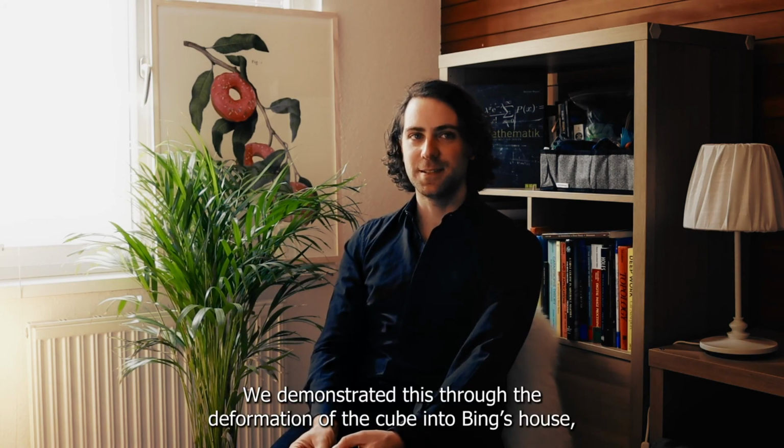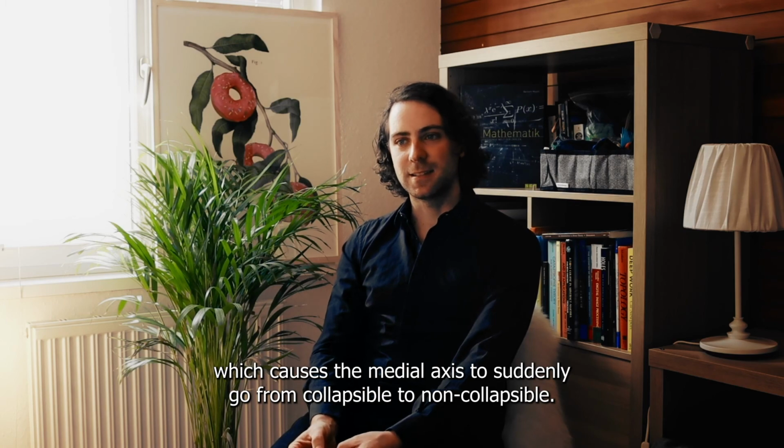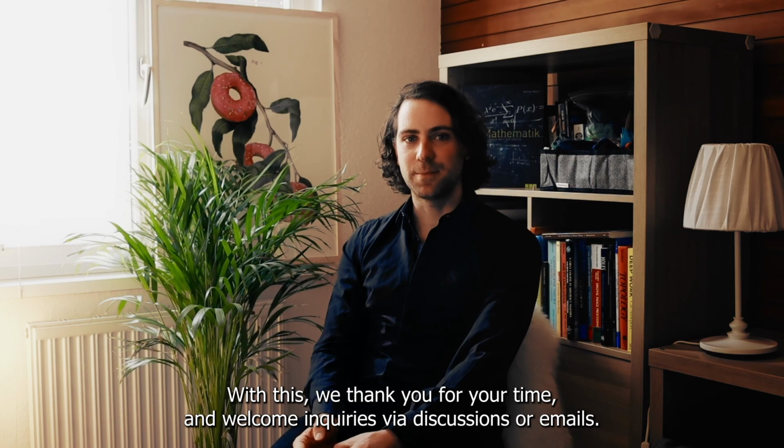We demonstrated this through the deformation of the cube into Bing's house, which causes the medial axis to suddenly go from collapsible to non-collapsible. With this, we thank you for your time and welcome inquiries via discussions or emails.